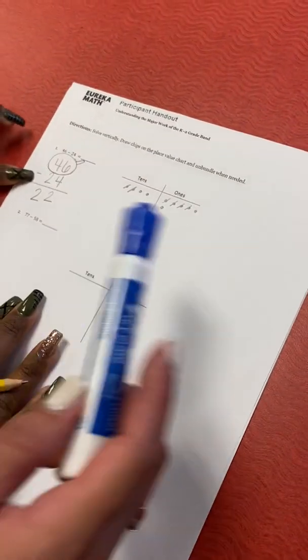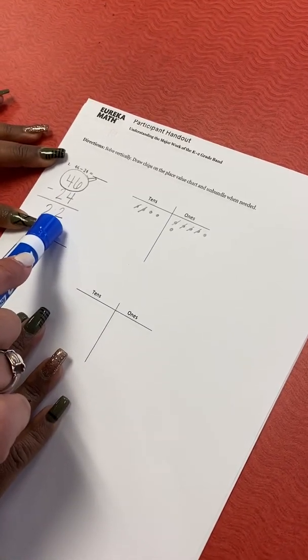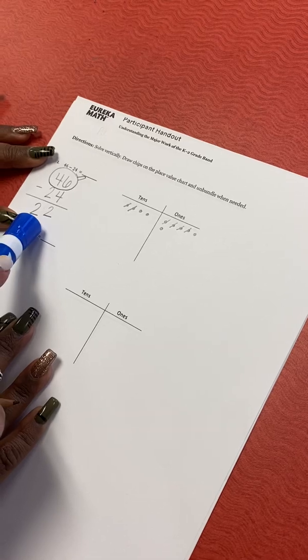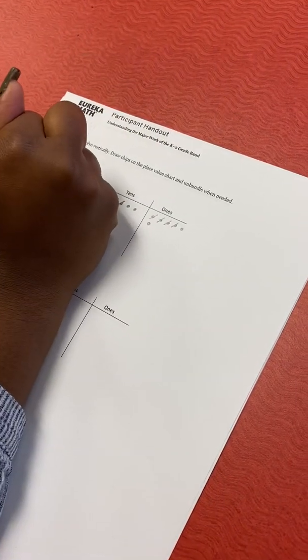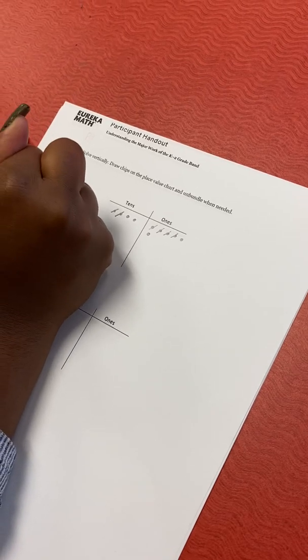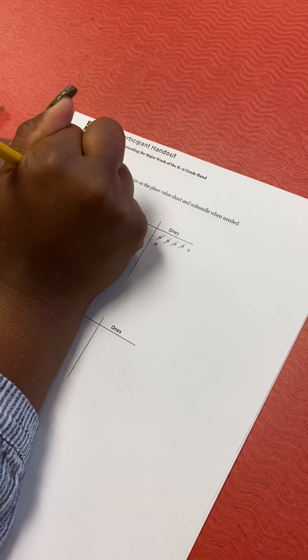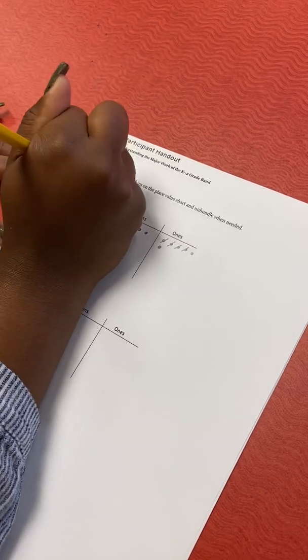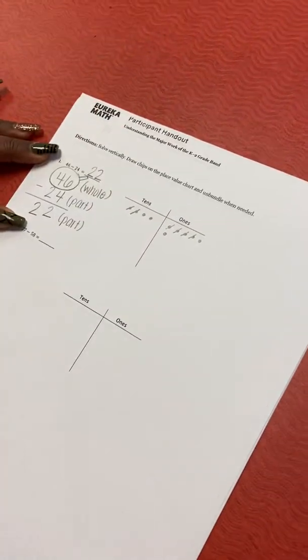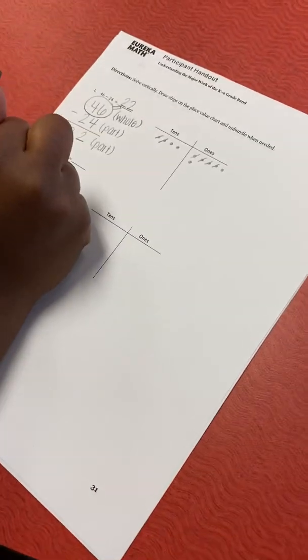Perfect. So remember that whatever you do in your pictorial method, you have to do in the standard algorithm. We want them to relate this. This will be your part, and this is your whole. Then you go down and you can do that. Okay, and I'm going to watch you do this one.